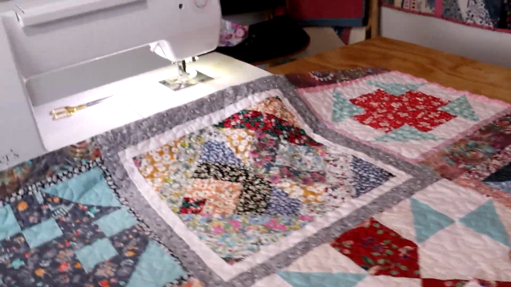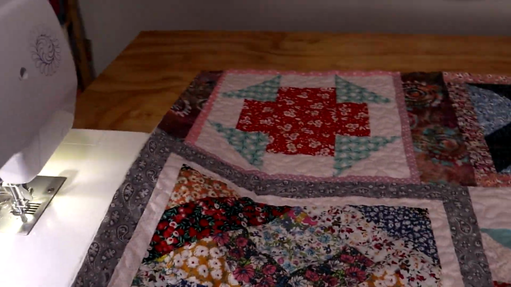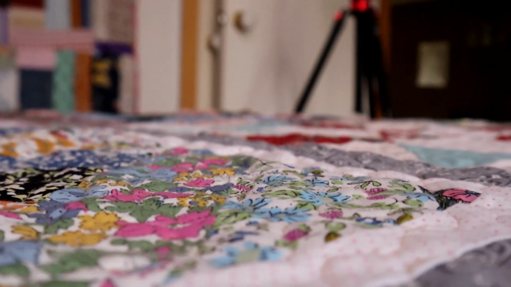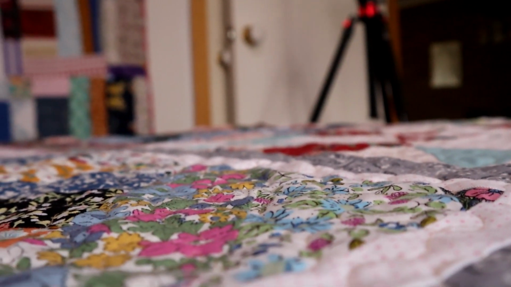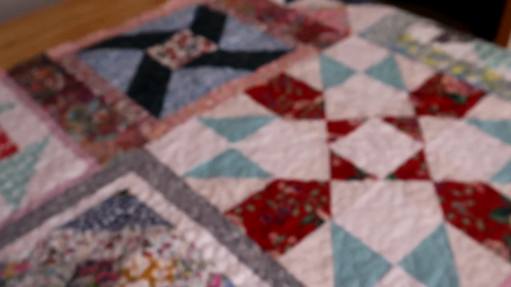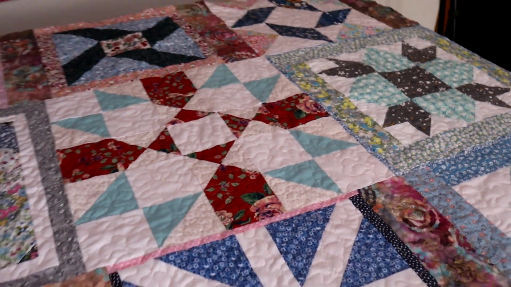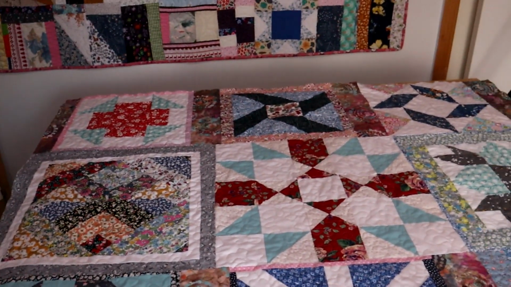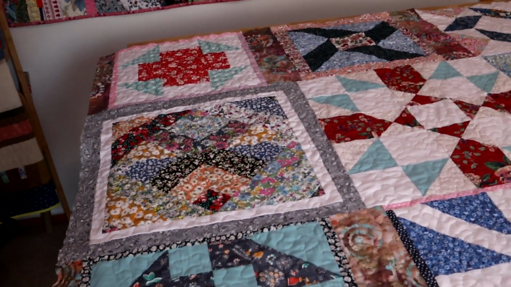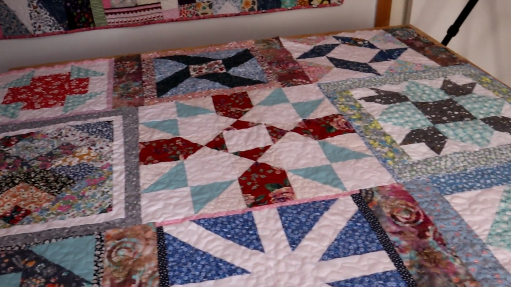Let me take my quilting machine off the table, and that way I can spread it on properly. All right, here we go. So that is the quilt in its entirety. It's more rectangular than square, but it looks good.